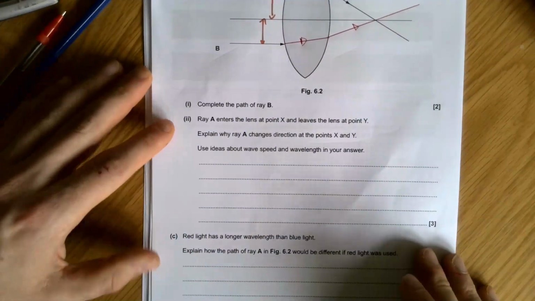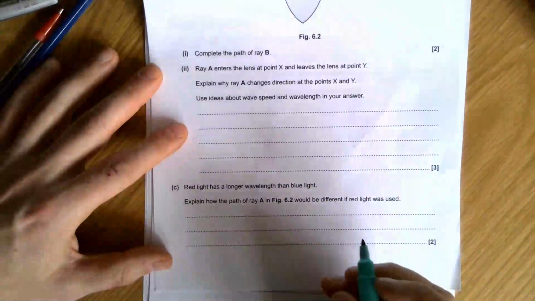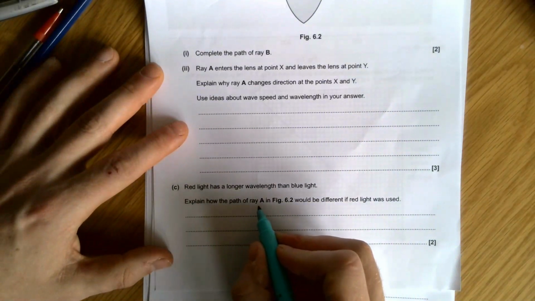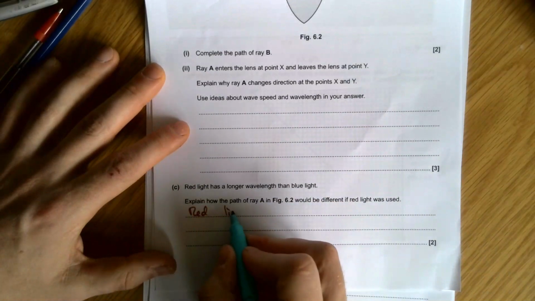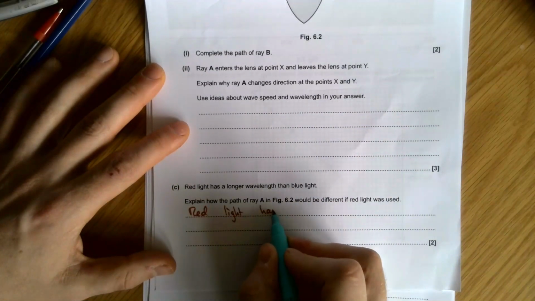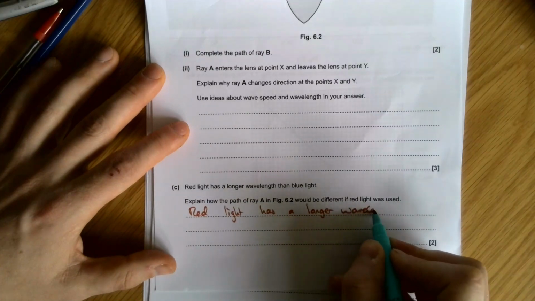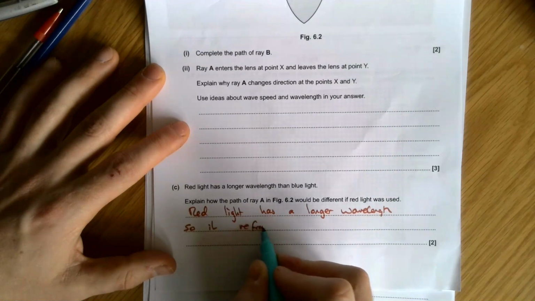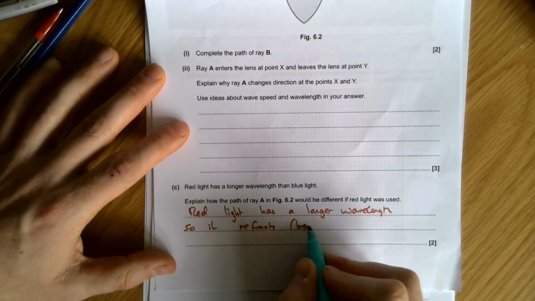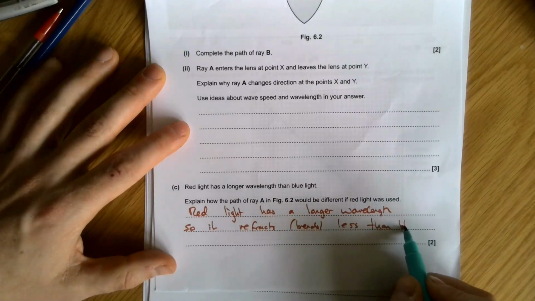And then part C, red light has a longer wavelength than blue light. Explain how the path of ray A will be different if red light was used. So red light has a longer wavelength, so it refracts or bends less than blue light.